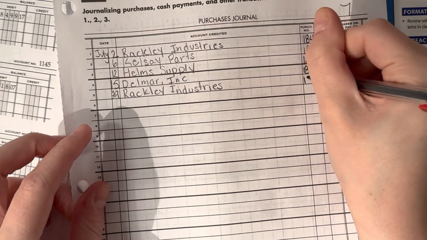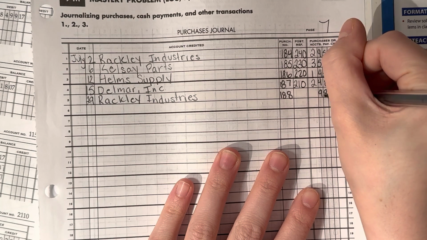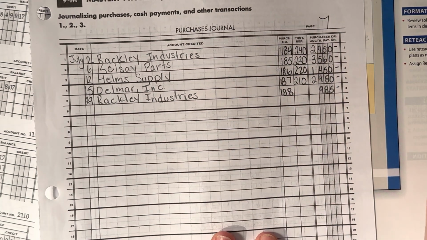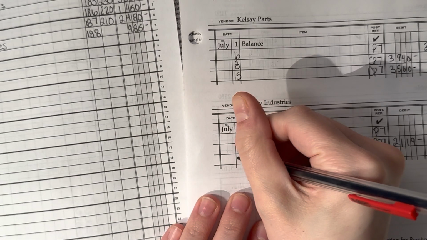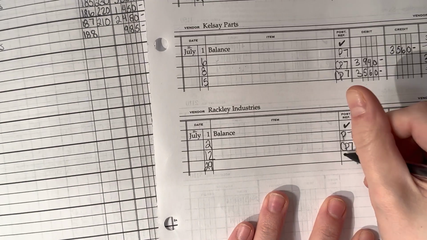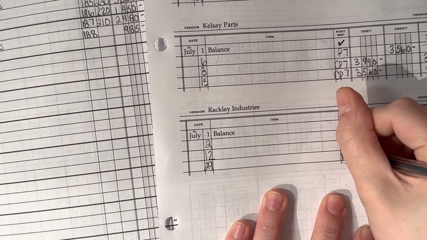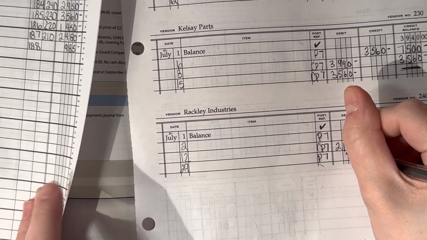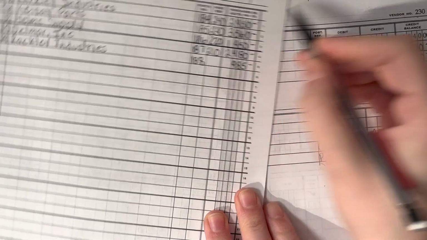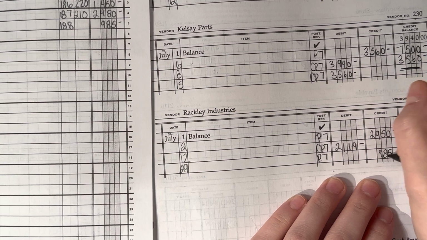It was 188 for 985. We affected an accounts payable. Find Rackley's accounts payable and record it. The 29th. Purchases 7. It's a debit. Accounts payable credit. That was a trick. Accounts payable credit for 985.